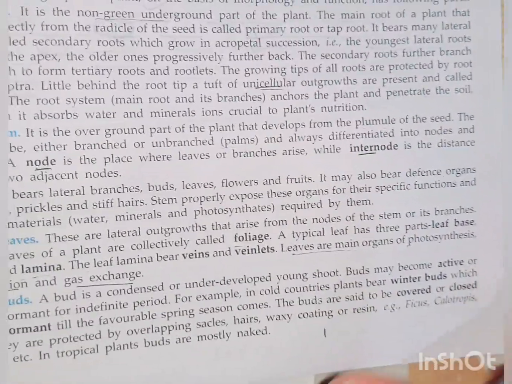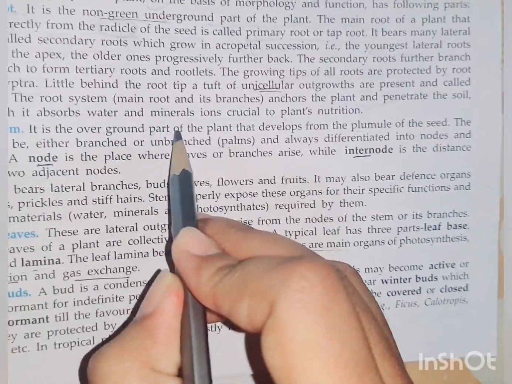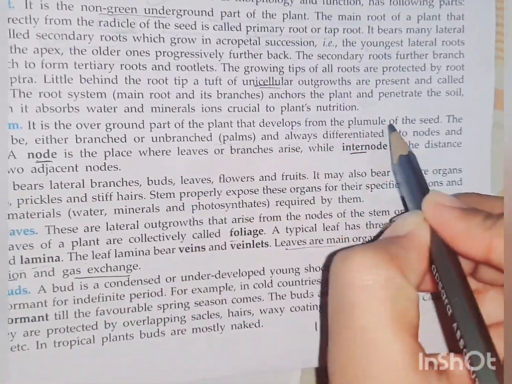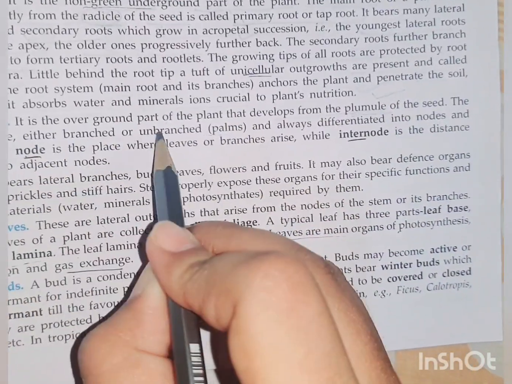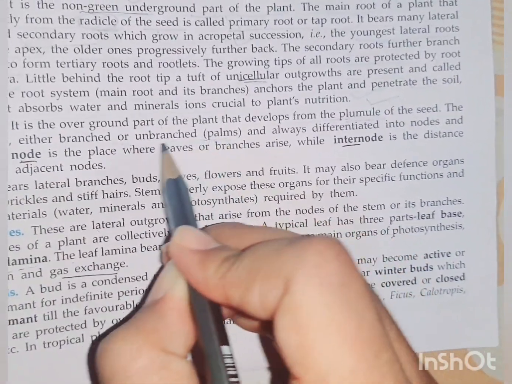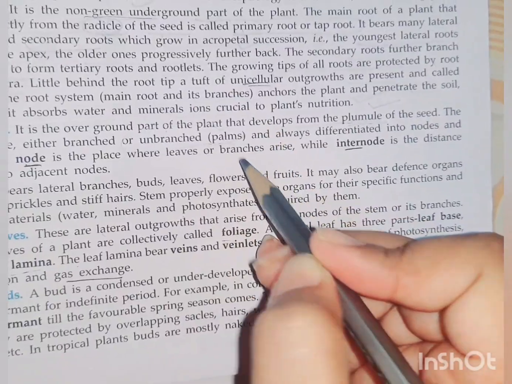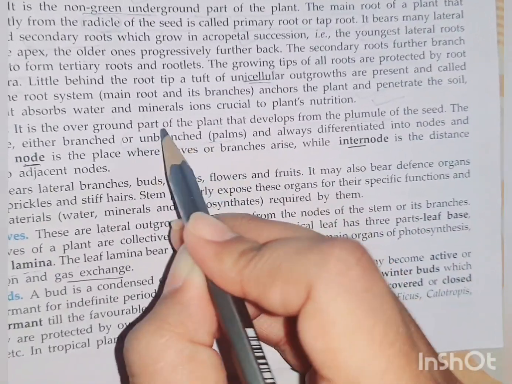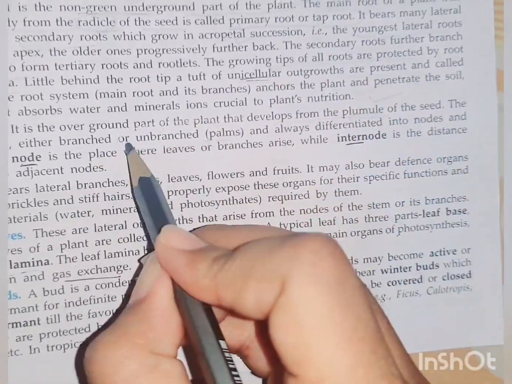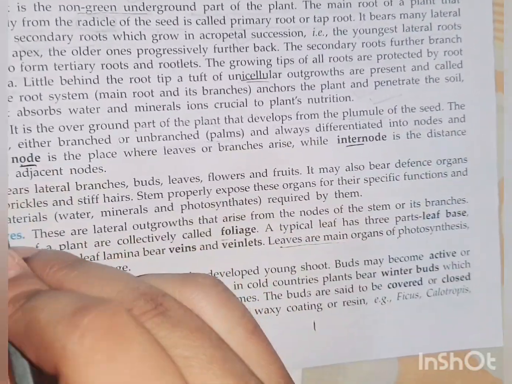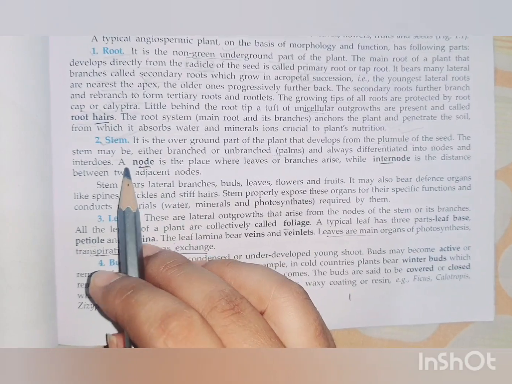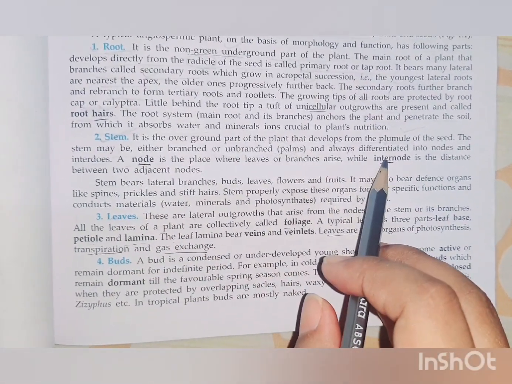Then stem. It is the overground part of the plant that develops from the plumule of the seed. The stem may be either branched or unbranched. Unbranched is seen in case of palms. In coconut trees, branches are absent, but in mango trees, branches are present. And it is always differentiated into nodes and internodes.